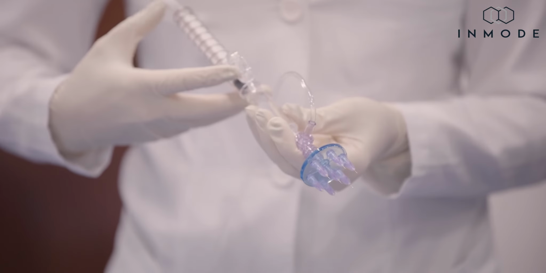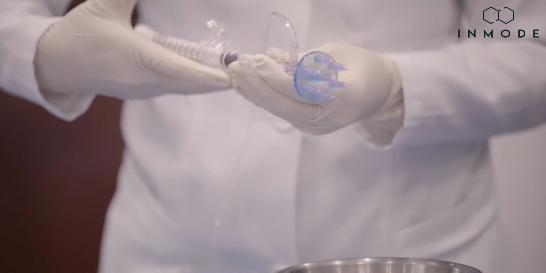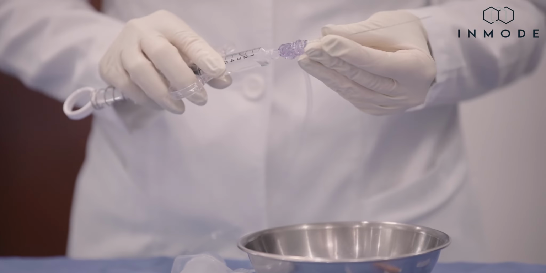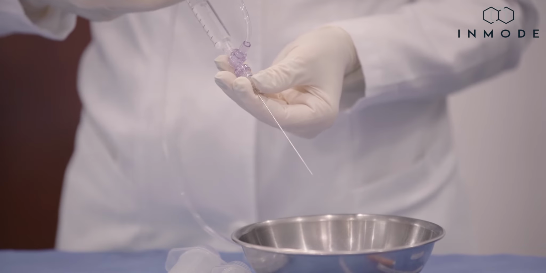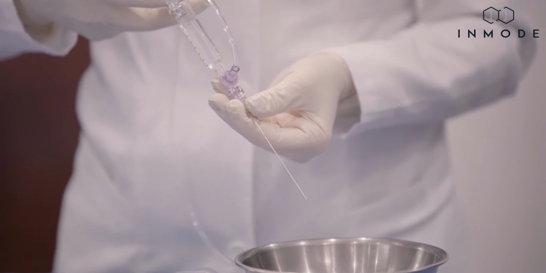So whether it's the mesoram needle, you can inject. You can attach the spinal needle and inject. And the advantage of this device is that it self-fills.